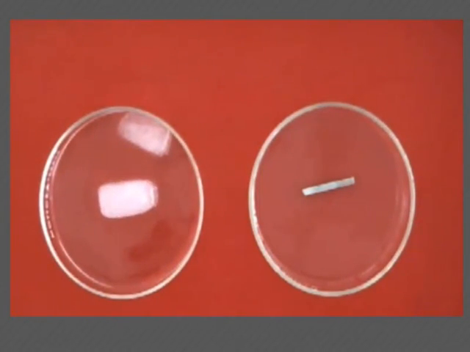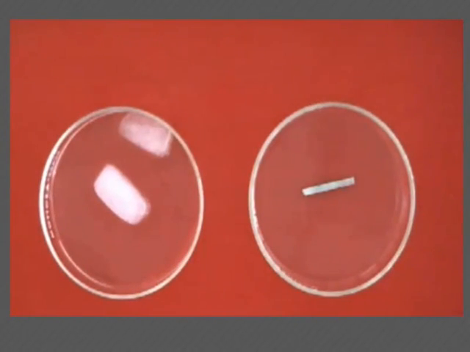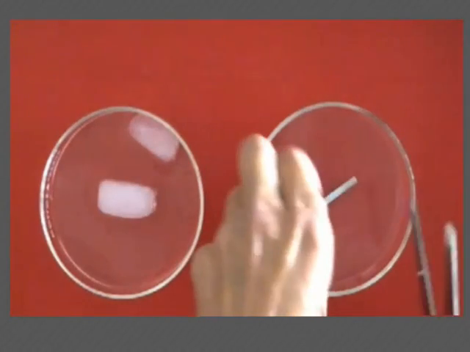What about the magnesium? What could I do to the magnesium and change it but still remain magnesium? Well, let's think about that. I could take out a pair of scissors and cut the magnesium into smaller pieces, so I would have changed its appearance. Instead of one long strip of magnesium, I would have several strips of magnesium.